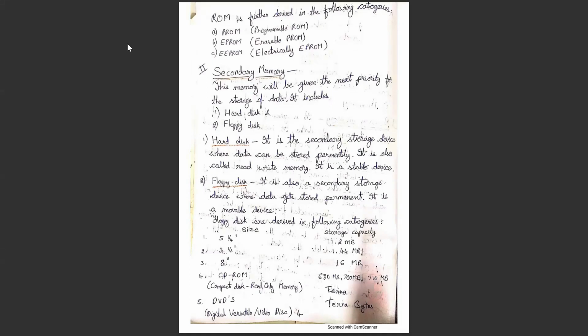Now come to secondary memory. This memory will be given the next priority for the storage of data. First priority will be given to your primary memory, second priority to secondary memory. We have hard disk, floppy disk, and nowadays CDs, DVDs, then pen drives. All have come into the picture now.